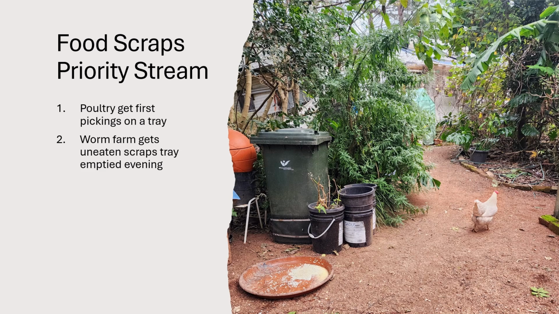The poultry get the first pickings, and then at the end of the day, when they have not eaten it all, we put it straight into the worm farm. Now, sometimes I do regulate how much goes out there because I need to space it over a couple of days. We don't want to have any rats enjoying the pickings.